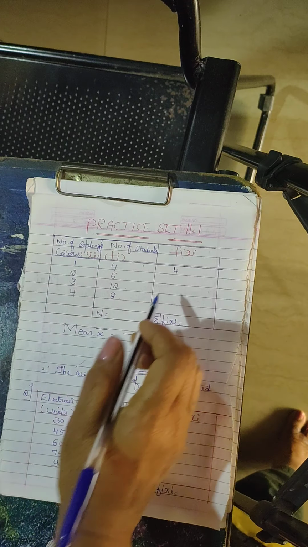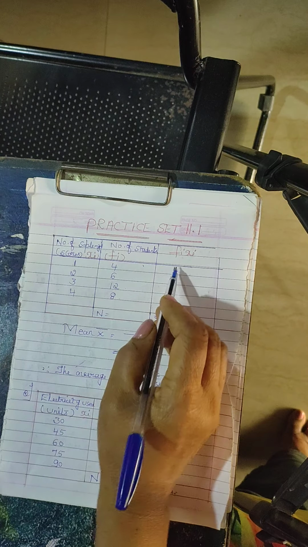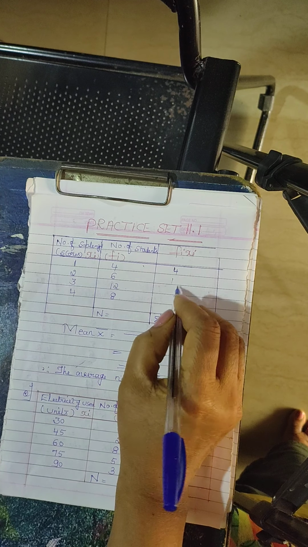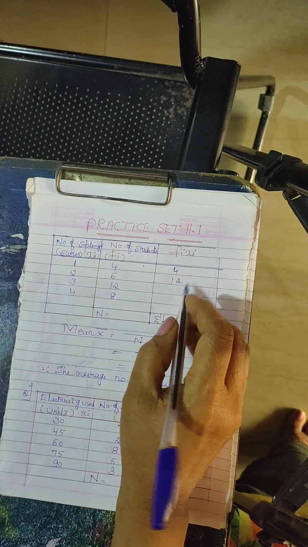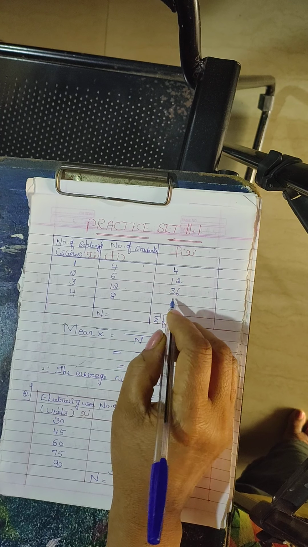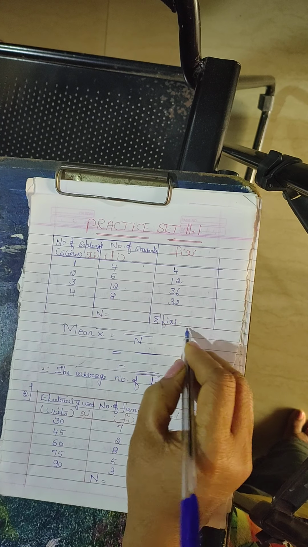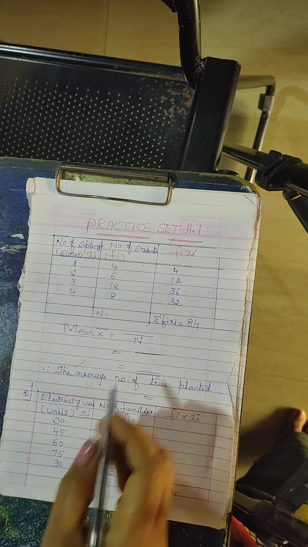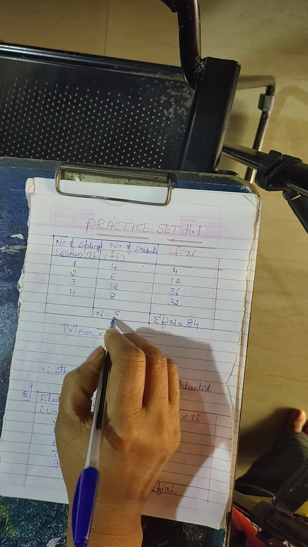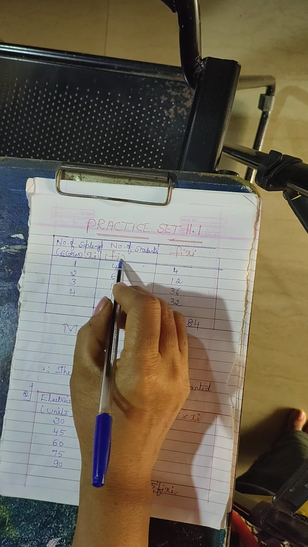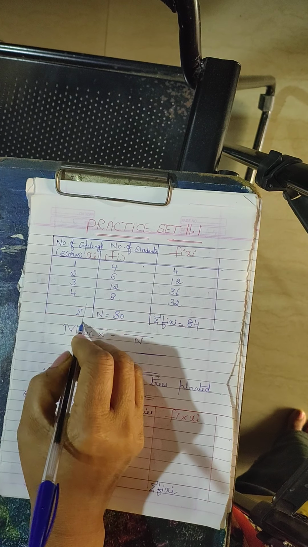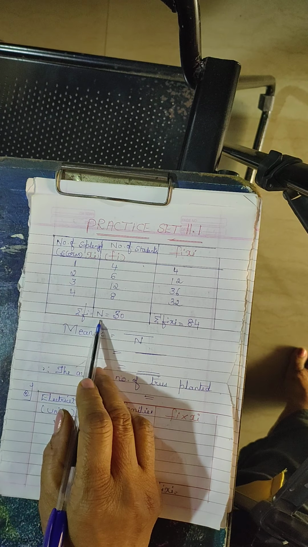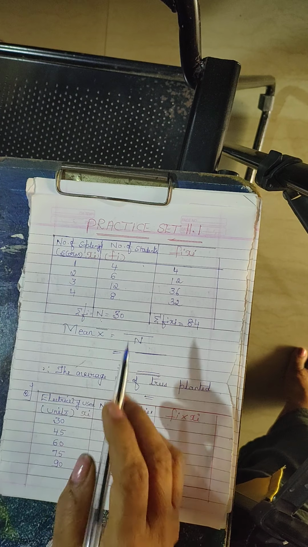Now we'll do that. Now fi xi will find: 1 into 4, 4. 2 6s are 12. 12 3s are 36. 8 4s are 32. Then find the total. Total will be 84. Then the value of n is 30. This is sigma fi, or you can write n. Sigma fi and n mean the same. Don't write small letter here. This should always be capital N.